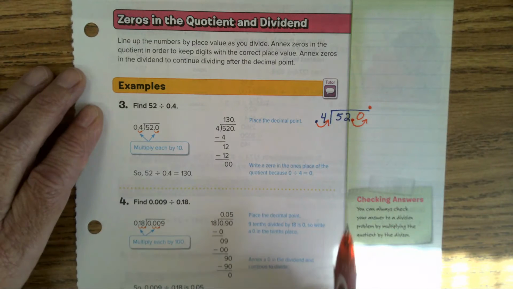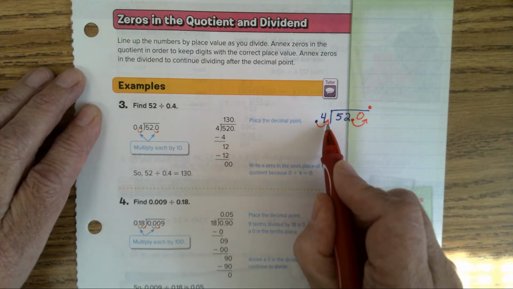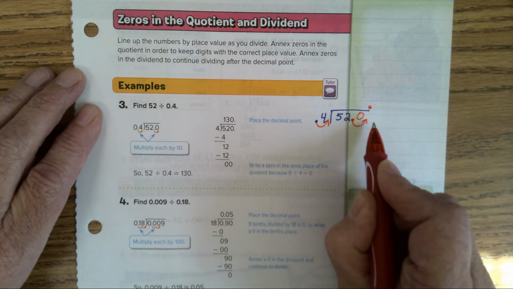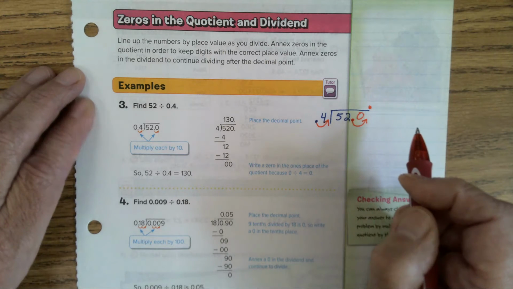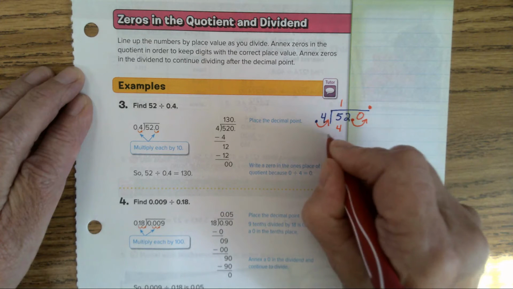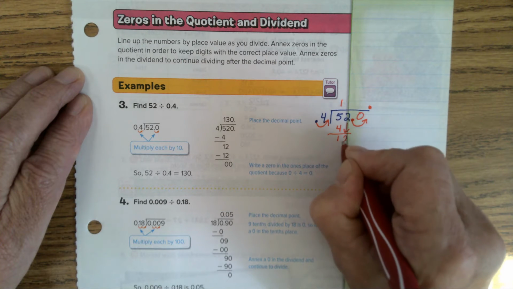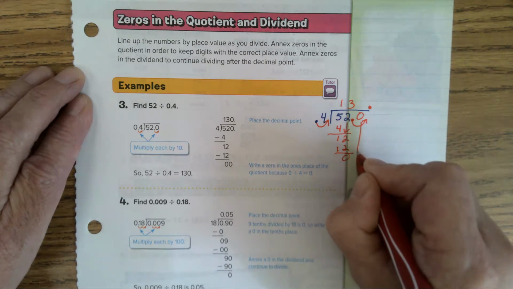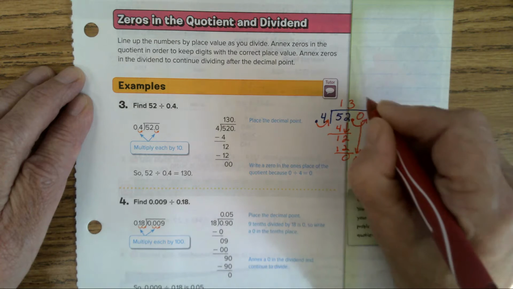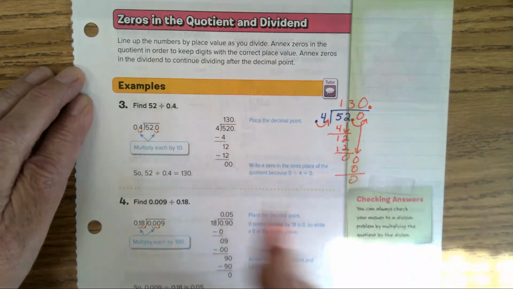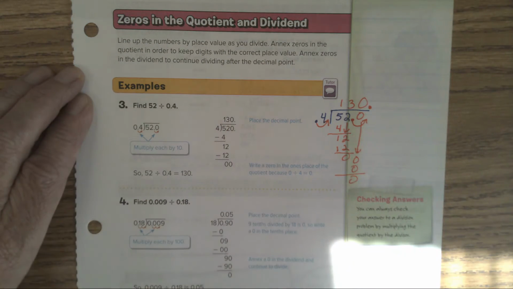What we did here, when you move it one place, you multiply by 10. 4/10 times 10 is 4. 52 times 10 is 520. That is what we did. Now, let's continue dividing. 4 goes into 5 once, subtract, bring down. It'll go into that 3 times, subtract, bring down. How many 4s are in a 0, 0, 0? And the answer, 130. Yep, that's what they have, 130.